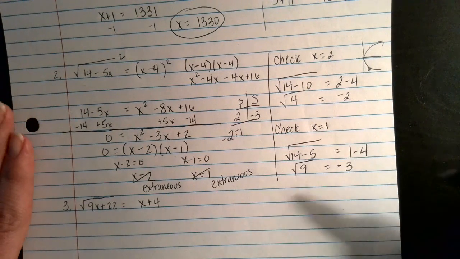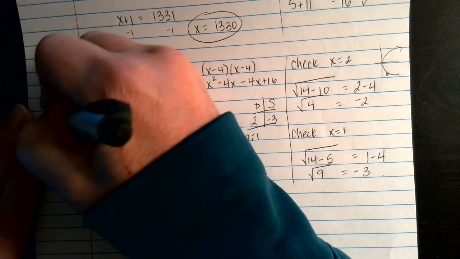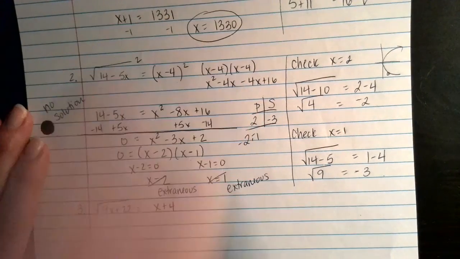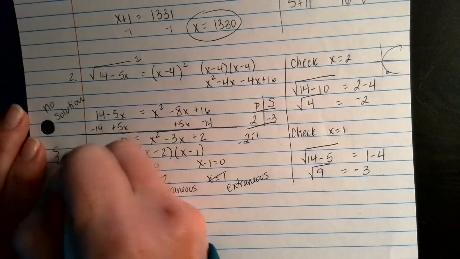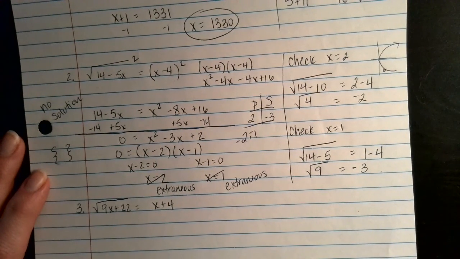So I do not have an answer for number 2. So I'm going to put no solution. On the Delta Math, when they wanted to use the braces, that represented nothing as a solution.